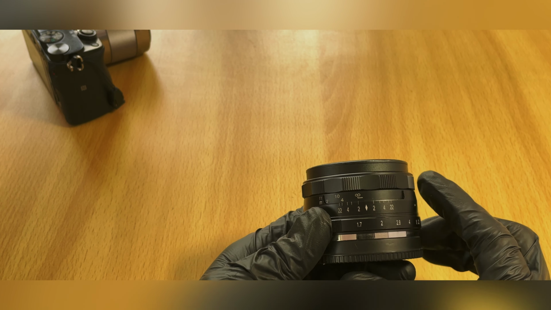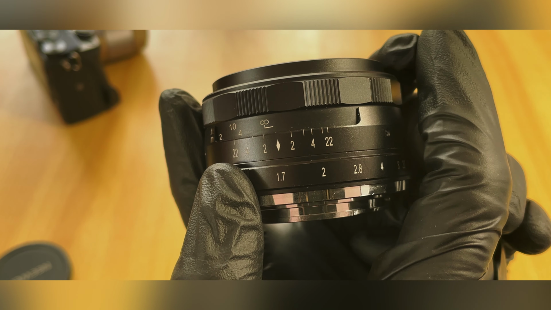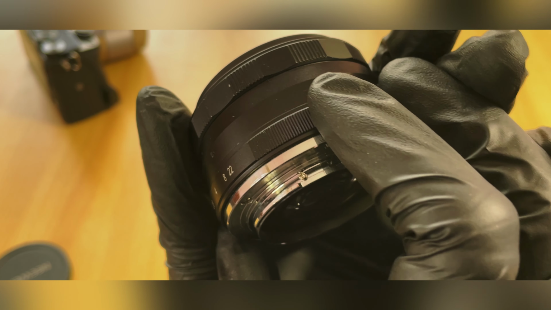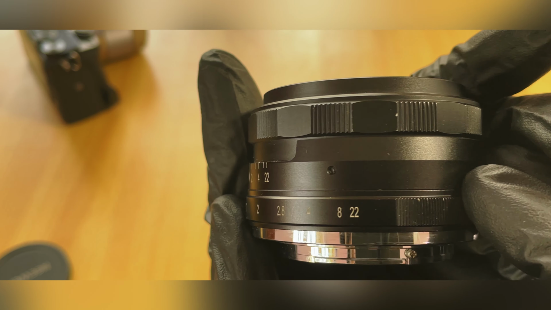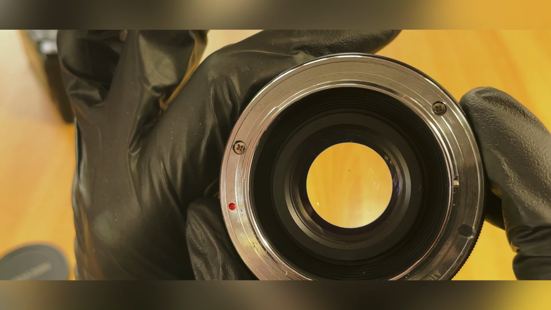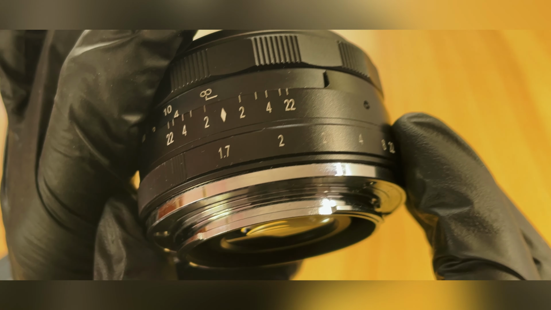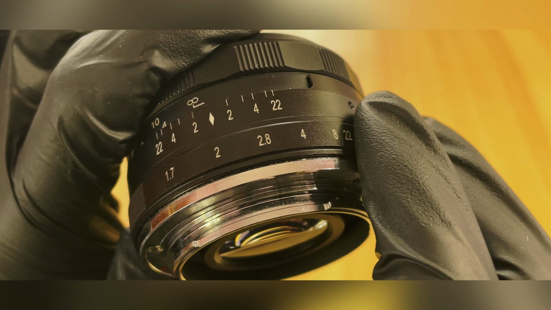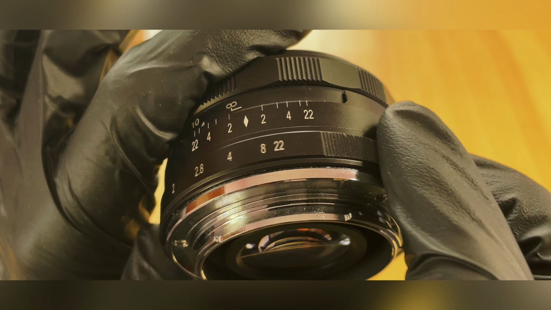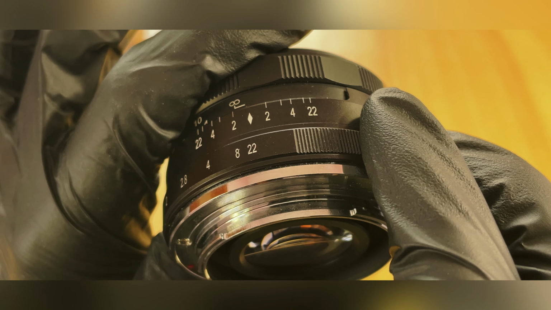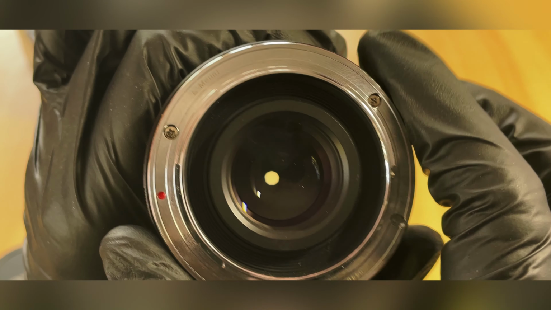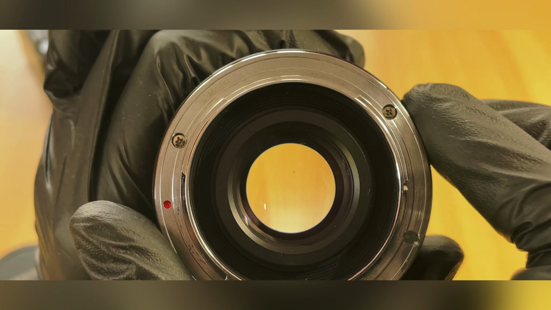So I will put this right here. This lens has a wide opening of 1.7 and a smallest opening of 22. So this is how big this lens can open, because it is 1.7. So what happens if I move this from 1.7 to 22? So I moved this to 22. You guys see here the aperture blades are closed. It has a very tiny opening. If I rotate it back, it opens, right?